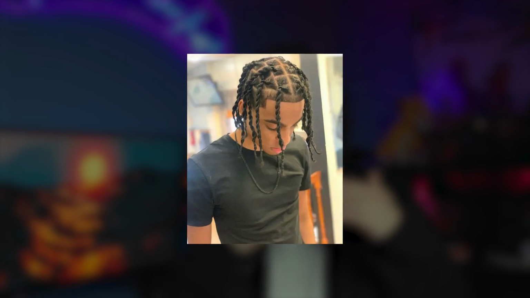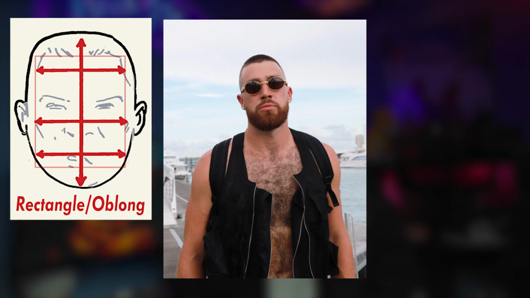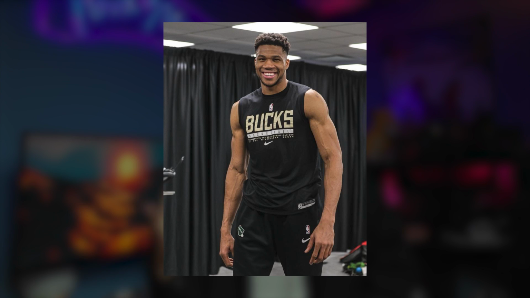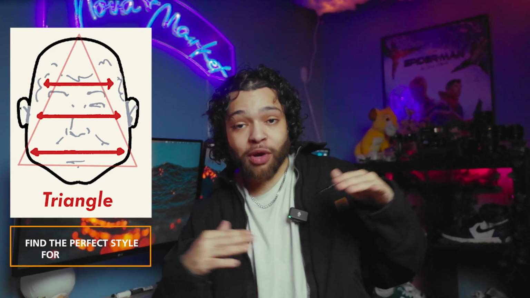Lucky for you, long hair is really in style at the moment, so styles like this curly middle part, low tapers, braids, and of course the buzz cut will all suit this face shape perfectly. If you're looking for more inspo, a few popular celebs with this face shape include Travis Kelce, Giannis Antetokounmpo, Will Smith, and Tom Holland.